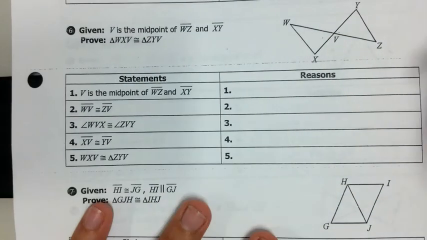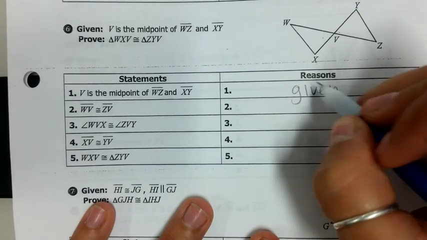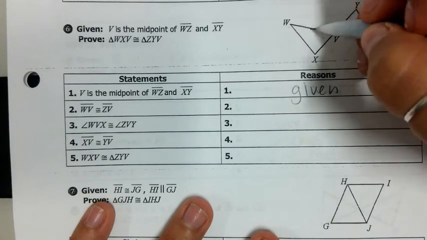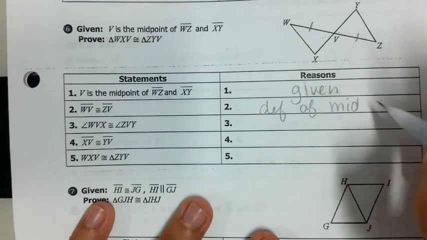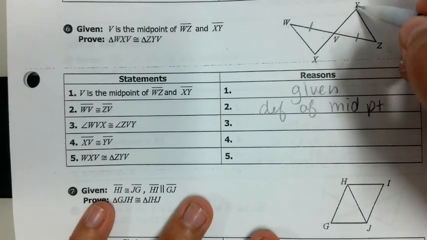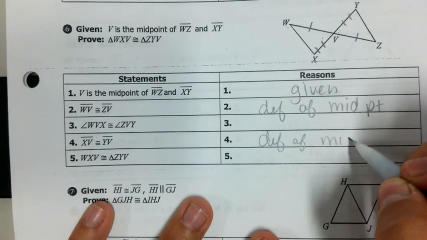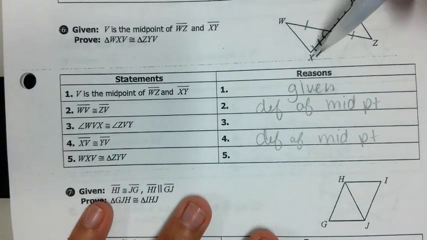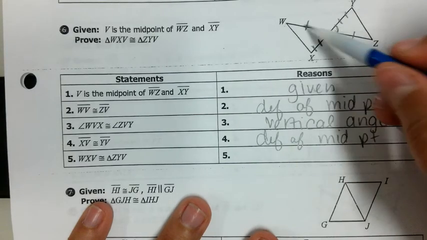Okay. V is the midpoint of WZ and XY. That was given. So WV and VZ are congruent by definition of midpoint, and XV and VY, down here, definition of midpoint. And then angle WVX and angle ZVY are vertical angles. And side, angle, side.